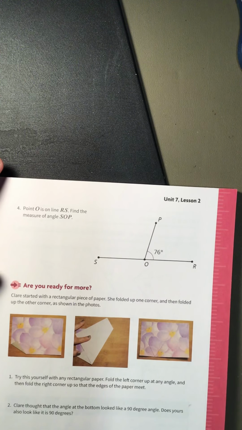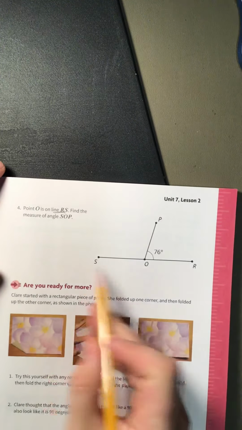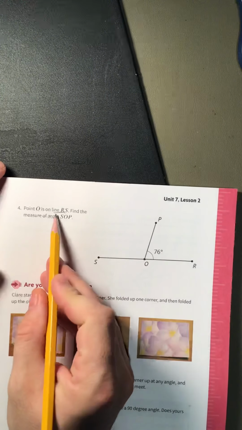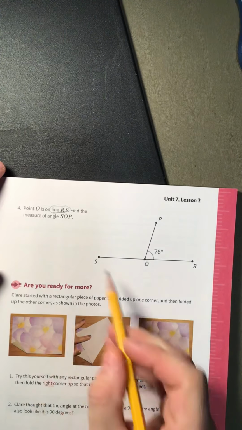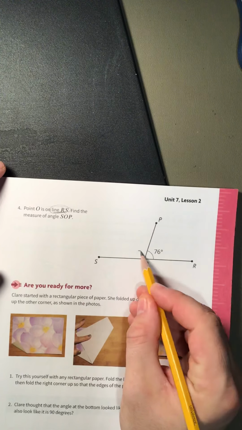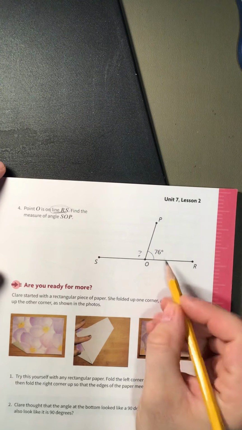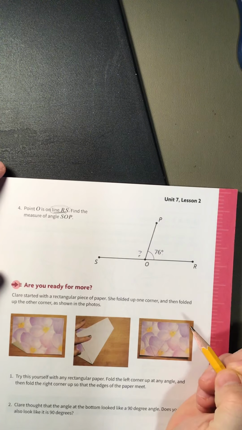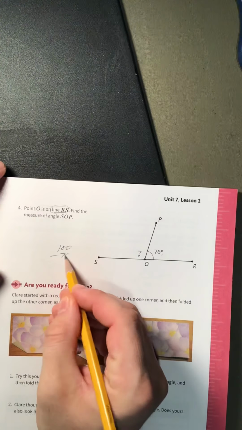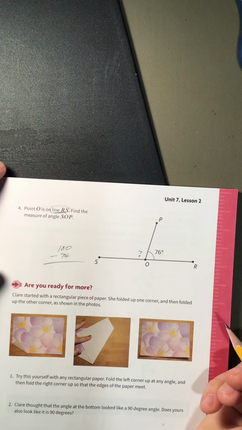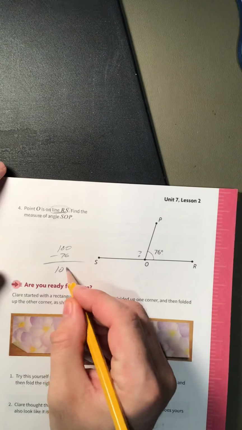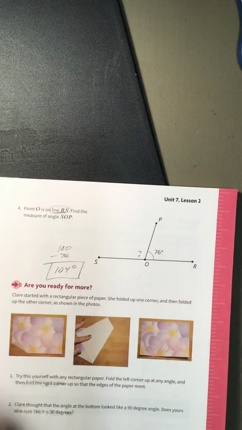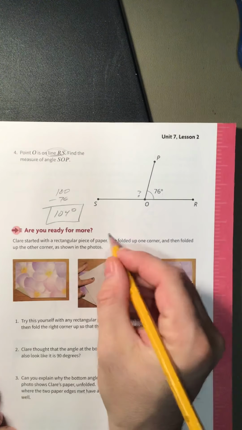All right, final question. Number 4 on page 19. Point O is on line RS. So again, line, there's your key. That's got to equal 180. Straight angle. Line and straight angle mean the same thing. Find the measure of SOP. So that's talking about this angle right here. So 76 plus what is 180? Again, if you can't see it, you can just simply subtract it. 180 minus 76 is 104 degrees.